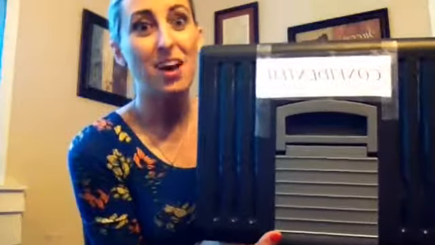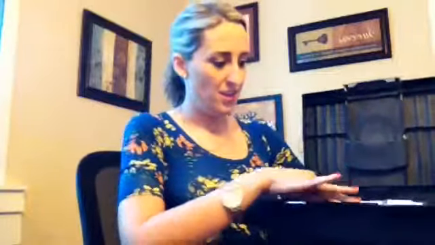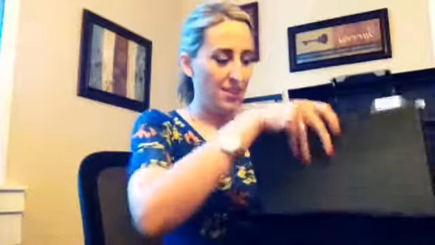So I got a file box, like from Walmart or Office Depot or wherever. And it's important to note, can you see that? It says confidential, because IEPs, all of that paperwork is super confidential. All right, so buy yourself a file box, and then you'll need to buy some hanging folders. See the little edges?